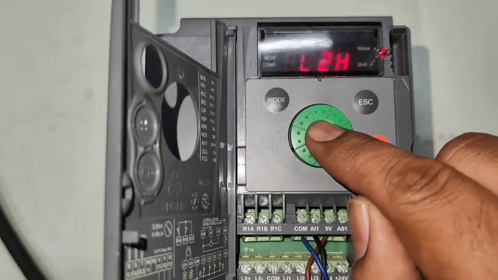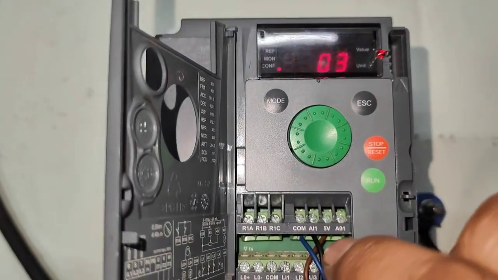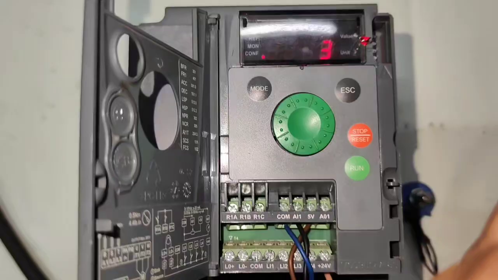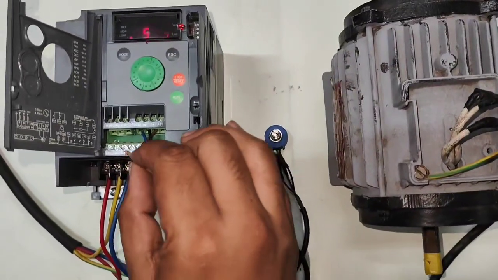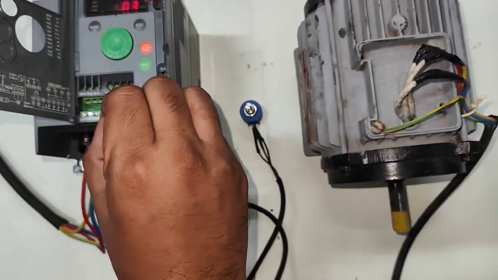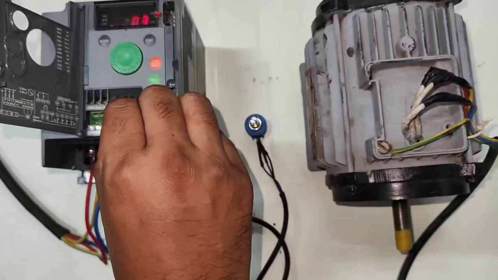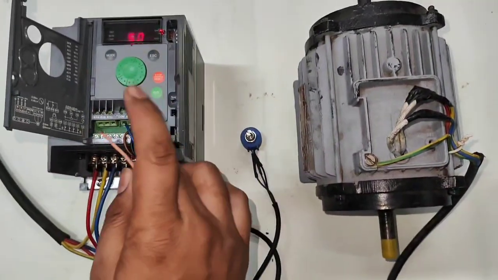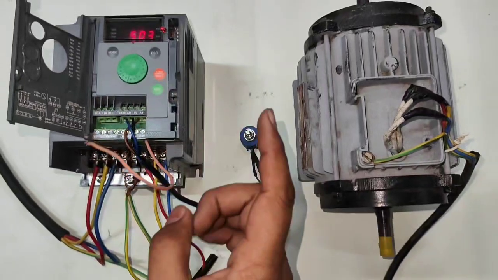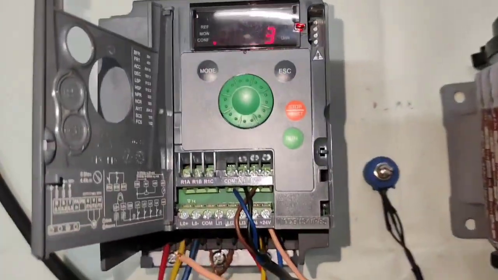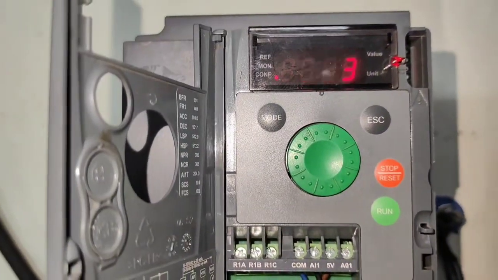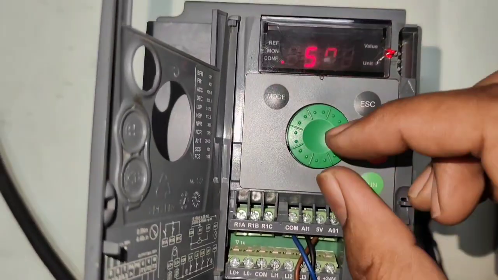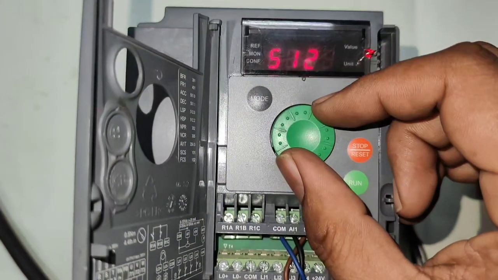And L2H, logic input 2 activated, if you set 2, that means when digital input 2 comes, your motor will run in reverse direction. For digital input first, the motor runs forward, and for digital input 2, the motor runs in reverse. So we assign digital input second for reverse rotation, and we set L2H for reverse rotation.